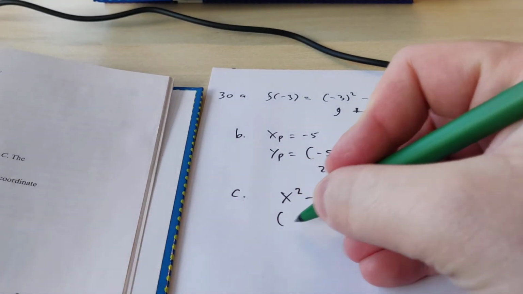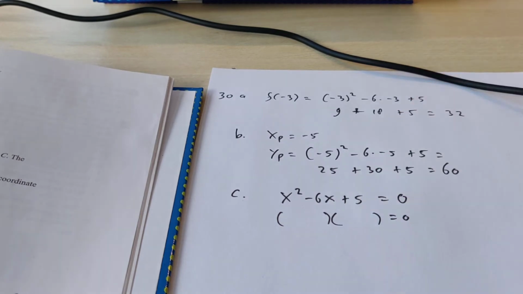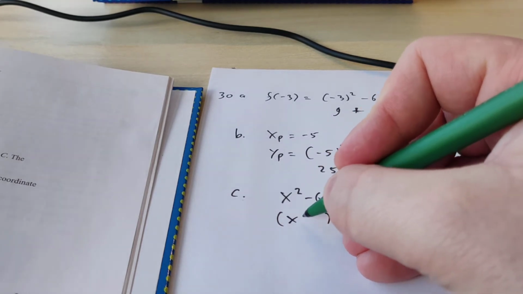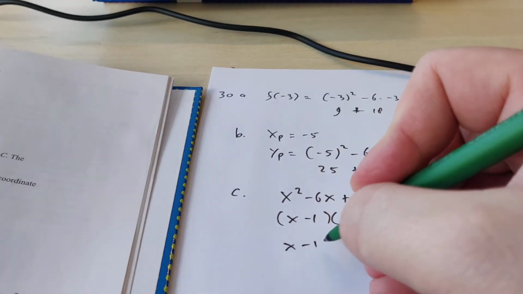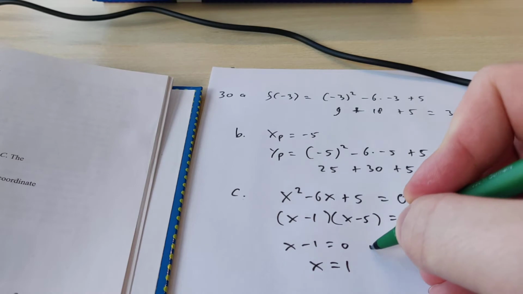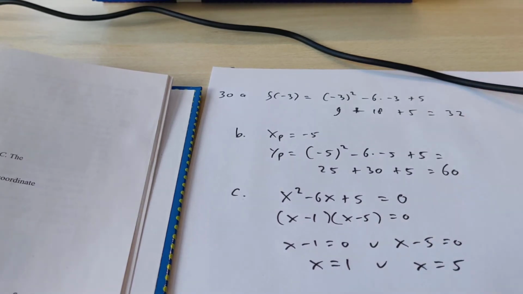Now you can use the product sum method for this. Then you need to find two numbers. If you multiply them, you get 5, and when you add them, you get -6. So in this case, it's -1 and -5. So then x - 1 equals 0, which means that x is 1, or x - 5 equals 0, which means that x equals 5.